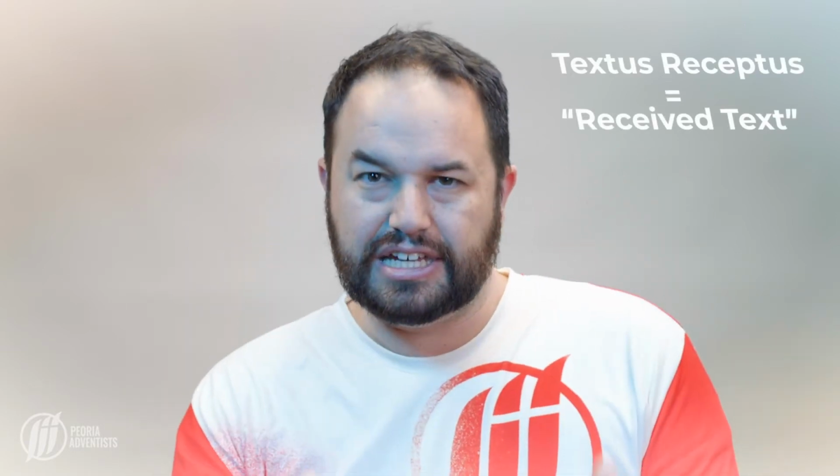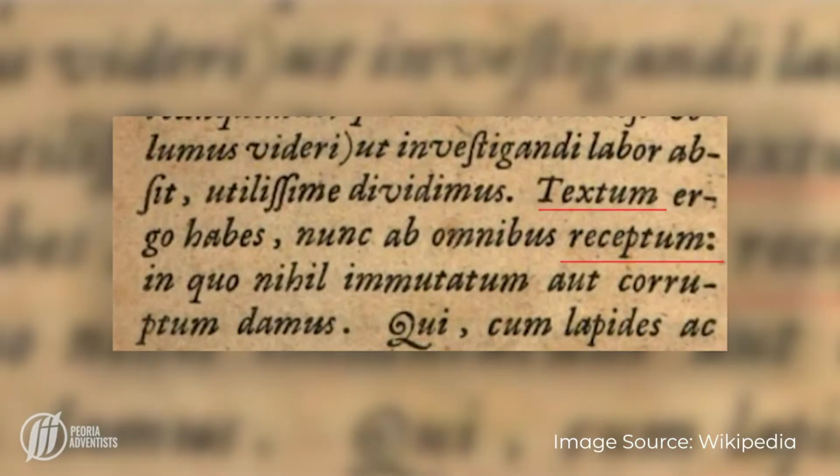Now, this text by Erasmus, modified throughout the decades, would later be called the Textus Receptus, or the so-called received text. That name comes from a pair of printers who boasted in 1633 that you now have the text that is received by all, in which we have given nothing changed or corrupted. It was that boast that many subsequent Christians took at face value. Look, the received text is perfect.